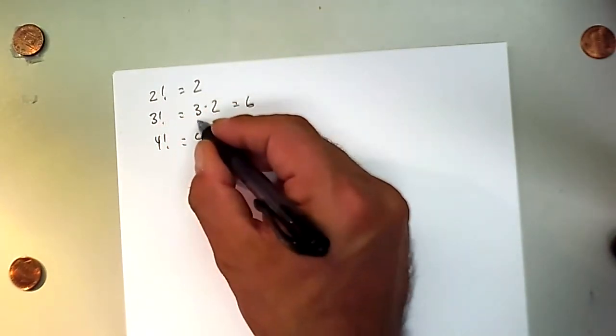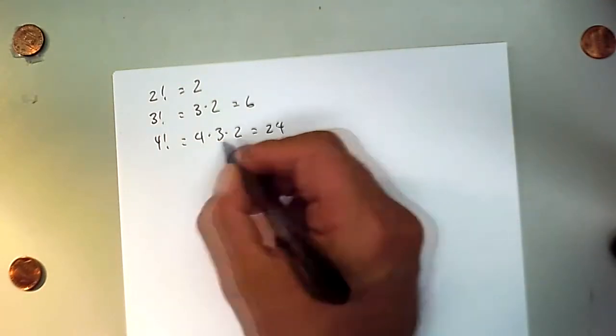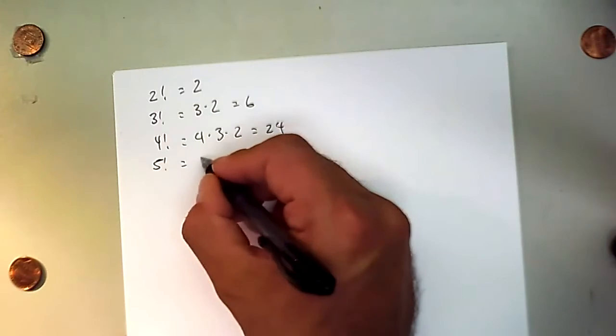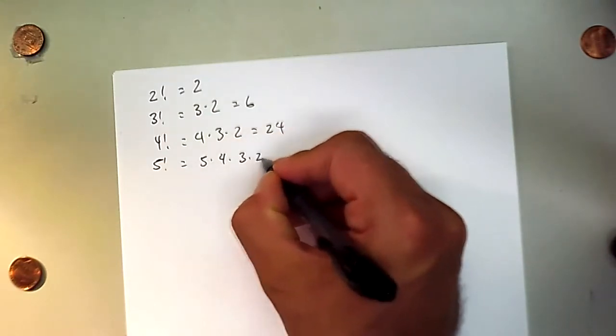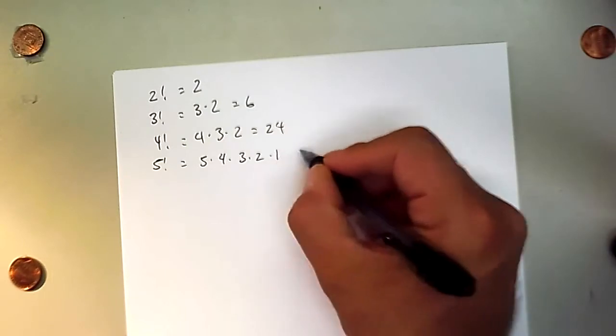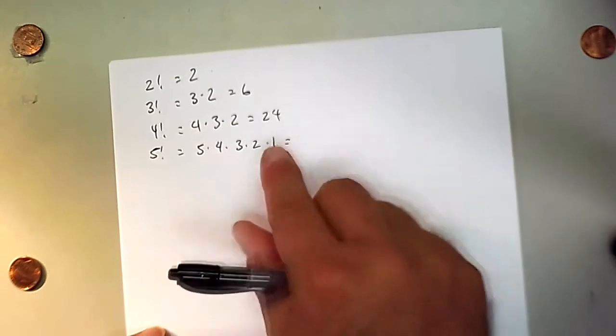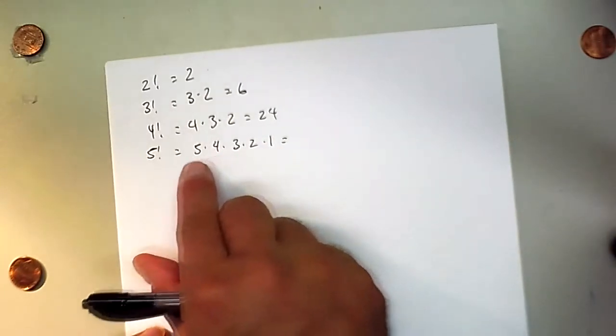Now, we already know 3 times 2 is 6, so we'll multiply by 4, and that gives us 24. 5 factorial is 5 times 4 times 3 times 2. I was going to put times 1 because that does not change anything, and that makes the list more complete. So you can multiply by 1 on all of them. So then we have a nice list, 1, 2, 3, 4, 5.